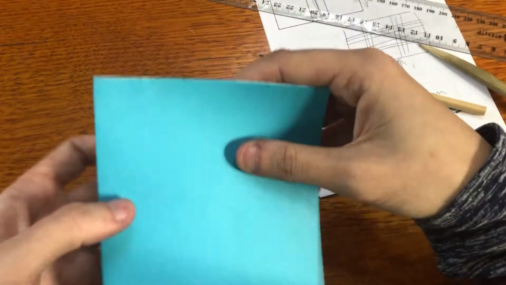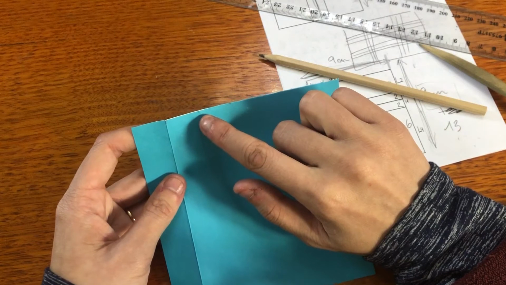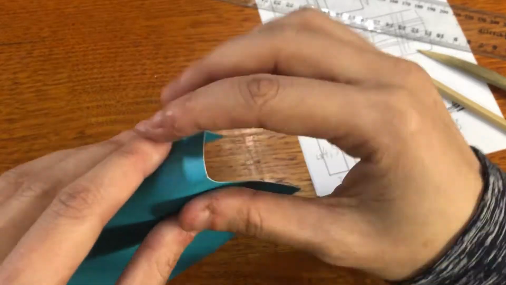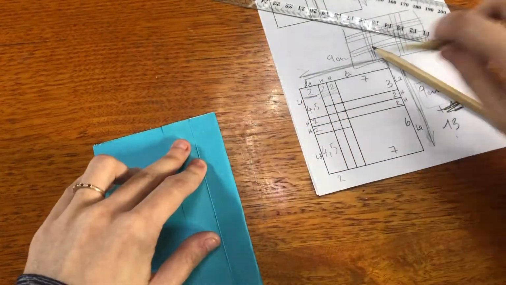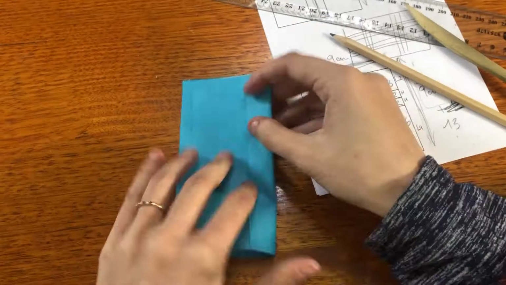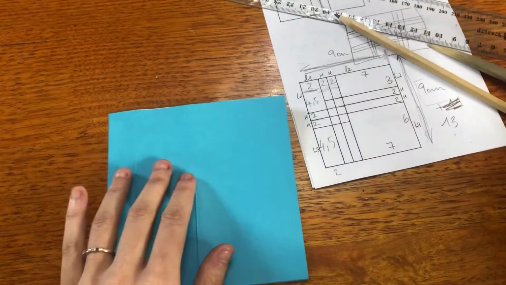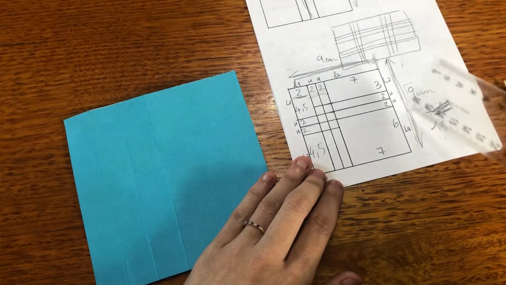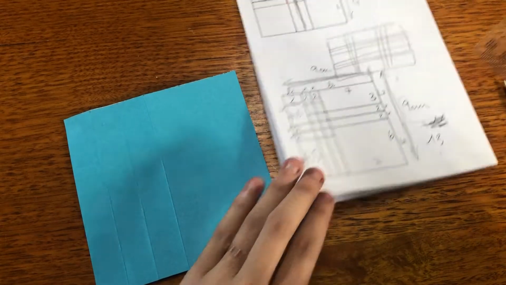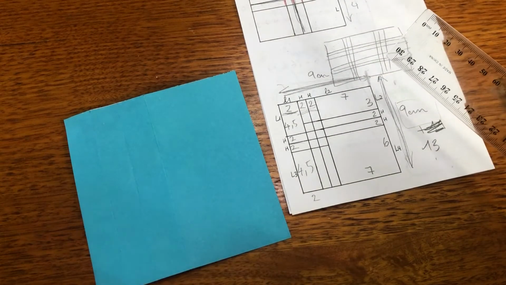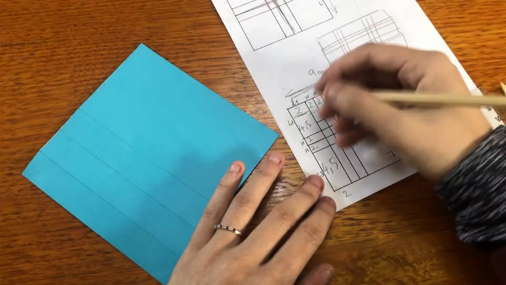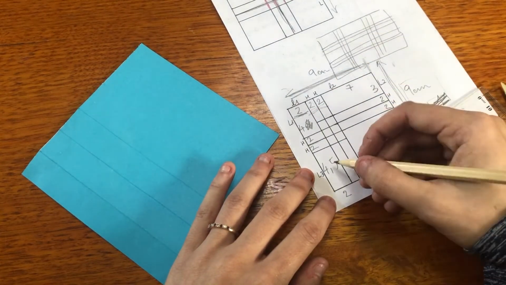Well, and then I marked 2 centimeters and 2 centimeters, which is the height of my divider here. All right, and now I am gonna mark the boxes, the compartment measurements. So here it's 4.5, we said. You know what, I'll just say 4 and 5 here.